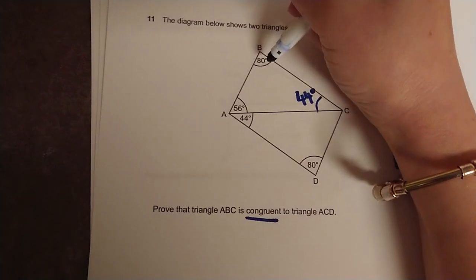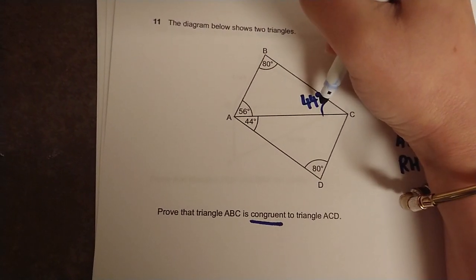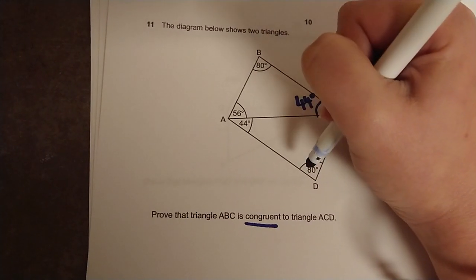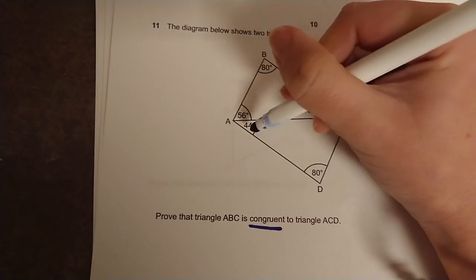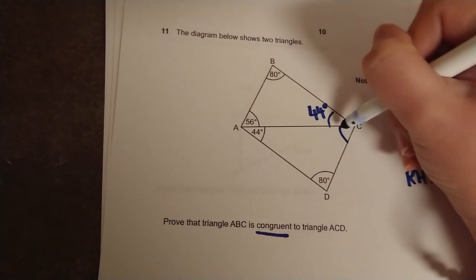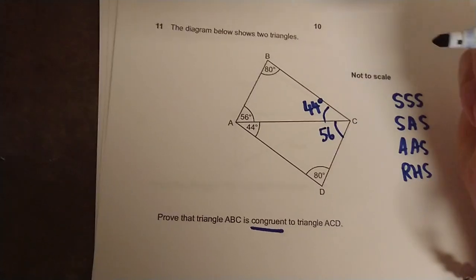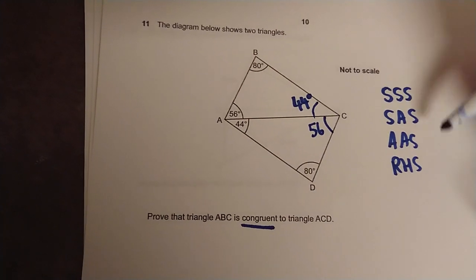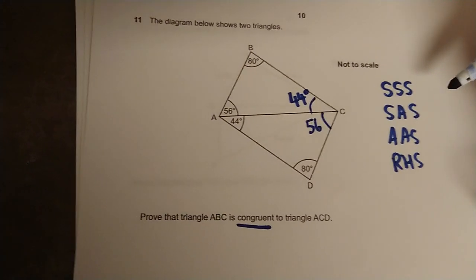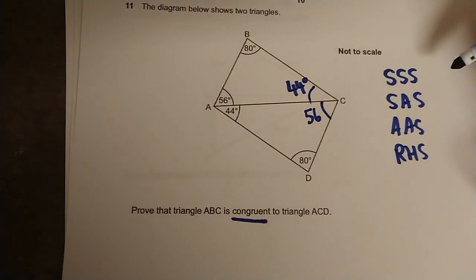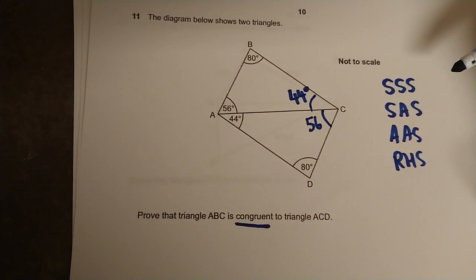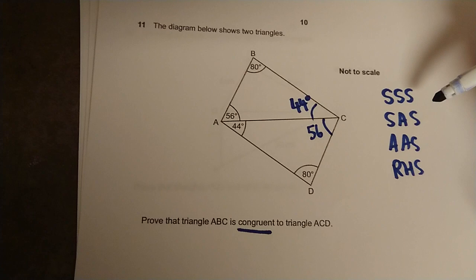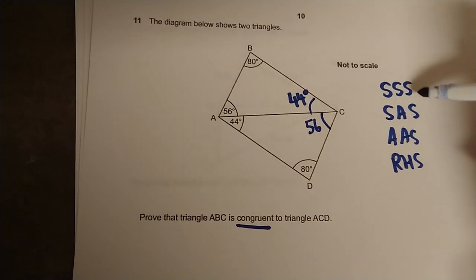So if this is 80 and this is 44, that means this one is 56, and it's going to be the same on this triangle. So this one is 80, that's 44, this one here must be 56. So we know that all three angles are the same. Unfortunately, that doesn't prove that they are congruent. What that does is prove that they are similar triangles at the moment. So what we want to do is actually show that they are congruent, and we need to pick one of these rules.